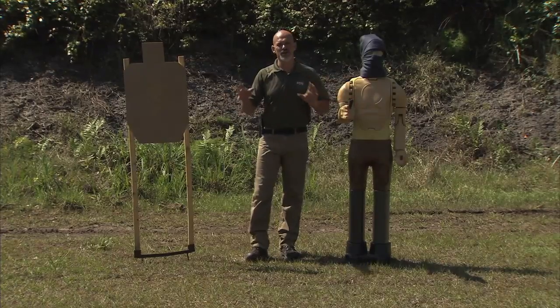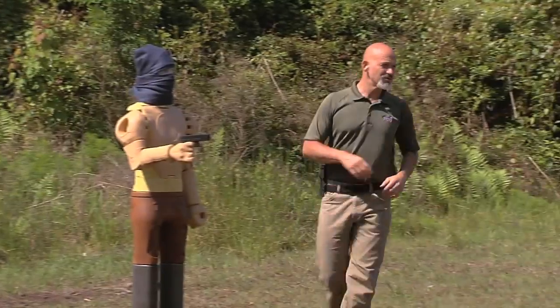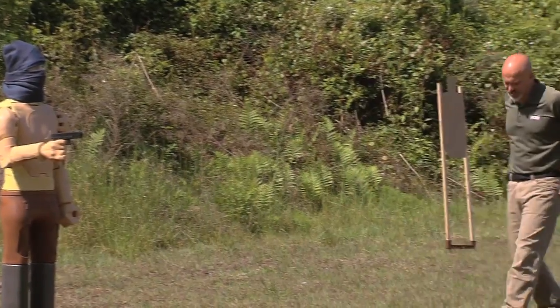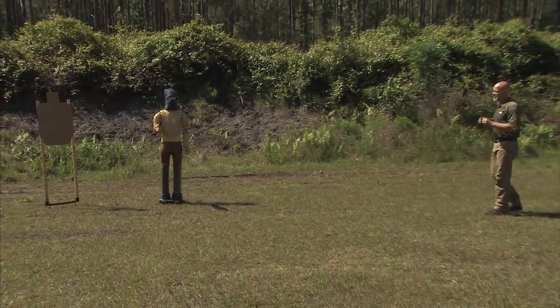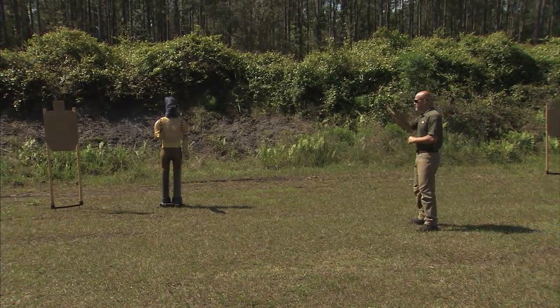We're going to leave these targets oriented towards you, but I'm going to move off angle. I'm going to move over here. I'm going to put my eye protection on. I've got my ear protection in. And the idea is, let's imagine that I was shooting to defend you, and I wanted to stop this threat.